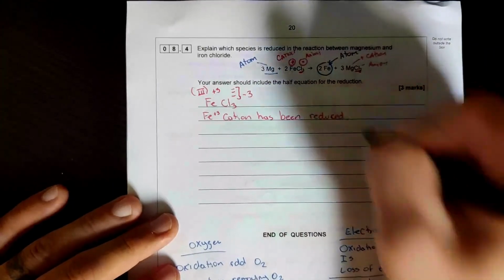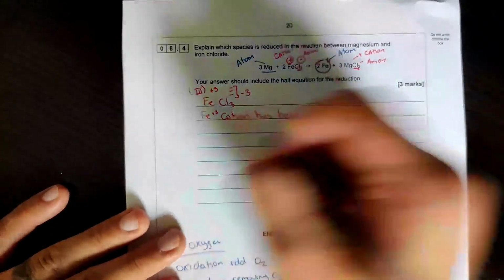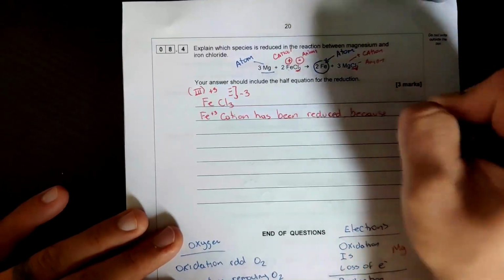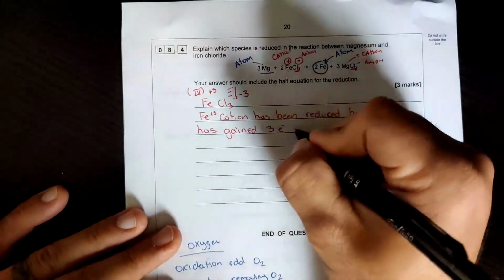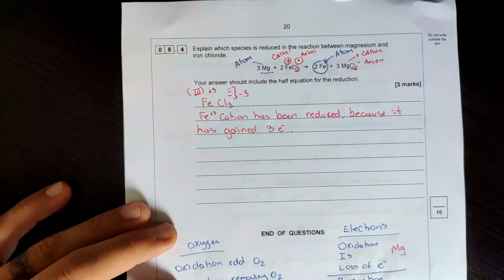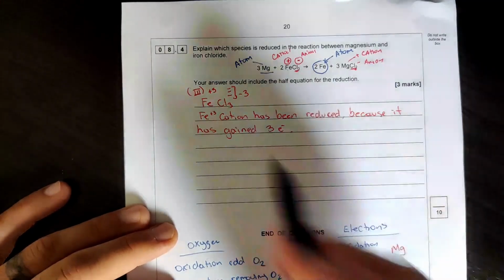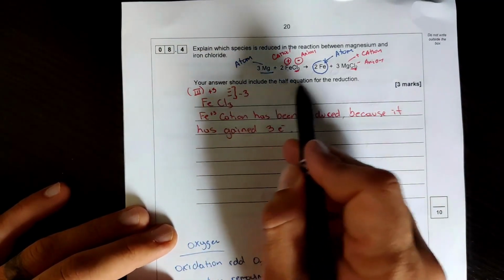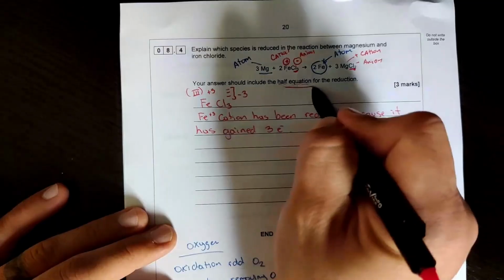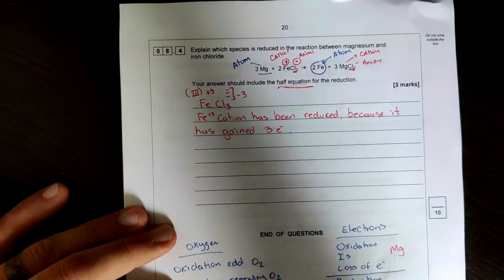That will be 1 mark. You identify what has been reduced. Now you want to write down why. Okay, there we go. That's 2 marks. But the last mark says that you should show your answer with a half equation. So we need to show the half equation for it.